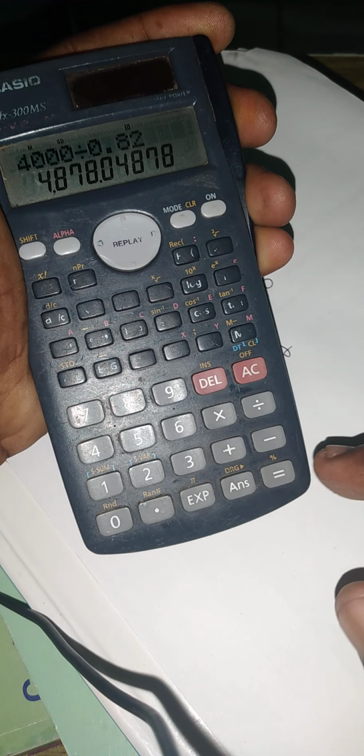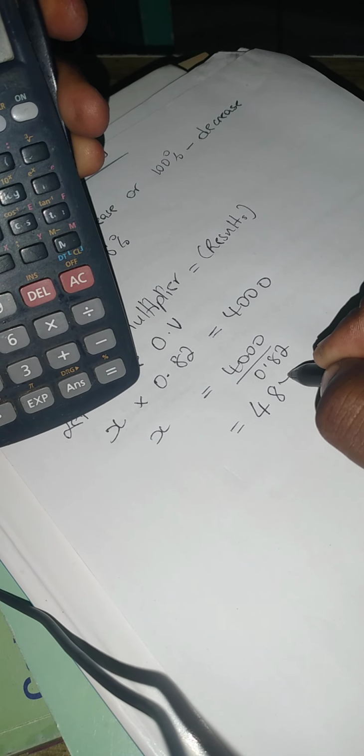So 4,000 divided by 0.82 actually is how much? $4,878 and some cents, you know. All right, so the original value was actually close to 5,000. You understand? All right, so that is it now for the multiplier method.